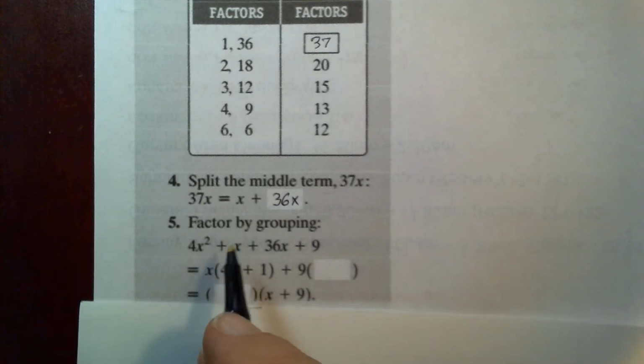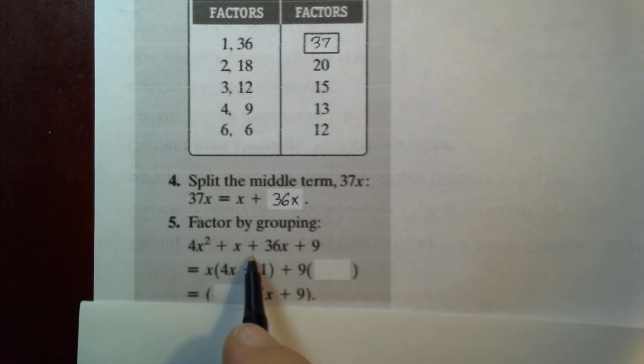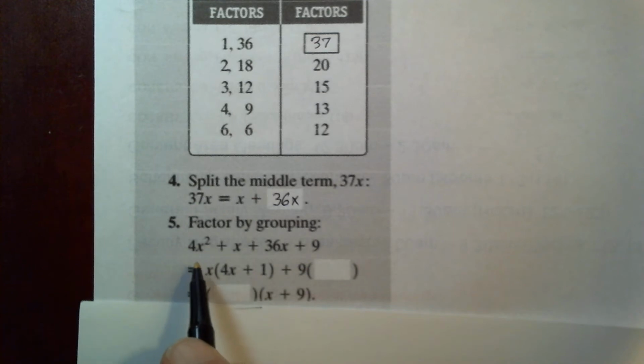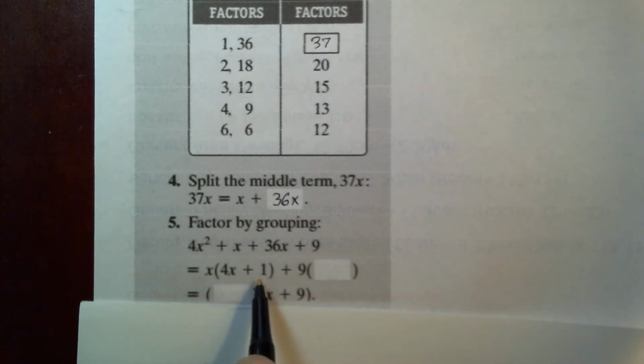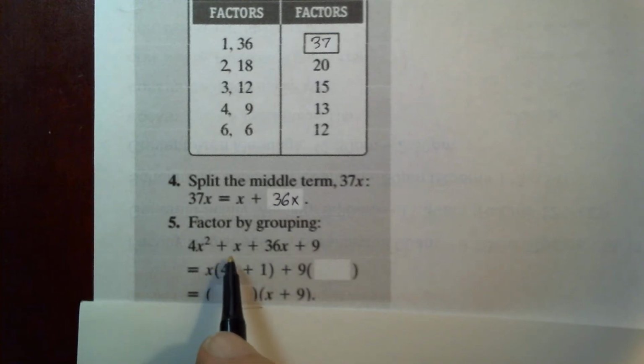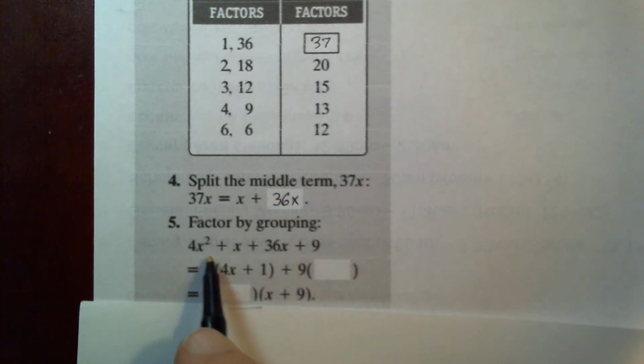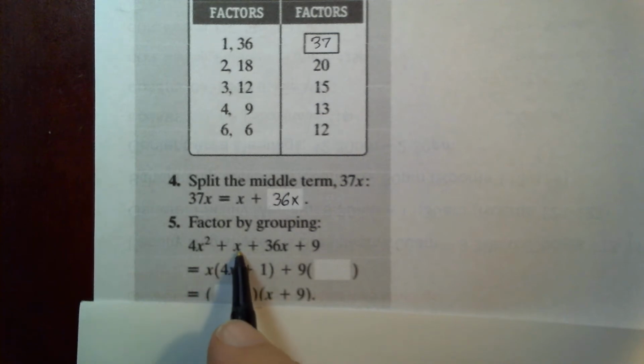So now we rewrote the middle term 37x as x plus 36x, and we had 4x squared plus 9. So in the first group, we factor out the greatest common factor, which is x. So we have x times 4x. Remember the placeholder for 1 with 1 for the x. Because the greatest common factor is one of the terms, you need a 1 for a placeholder. So when you multiply out x times 4x, you get 4x squared, and x times 1, you get x. So that 1 is essential.